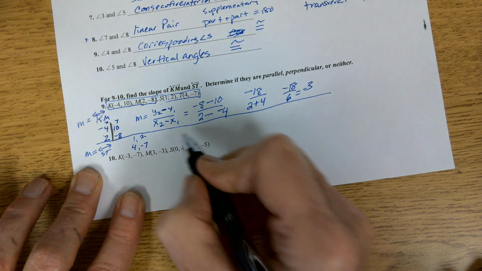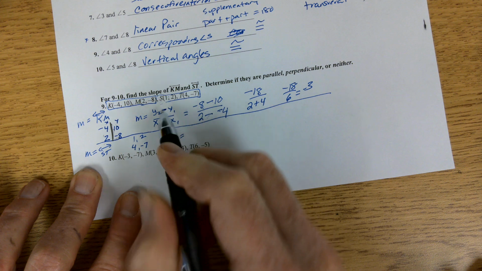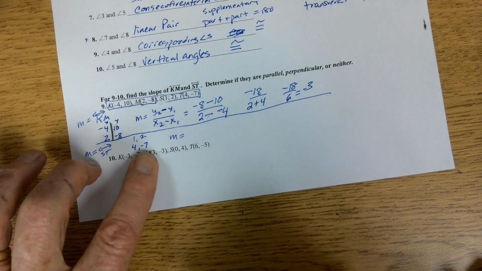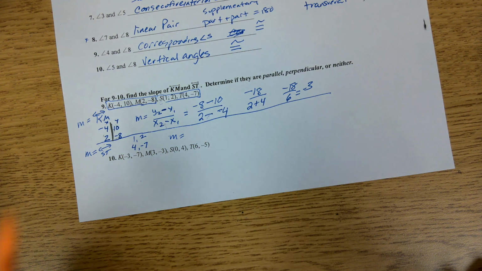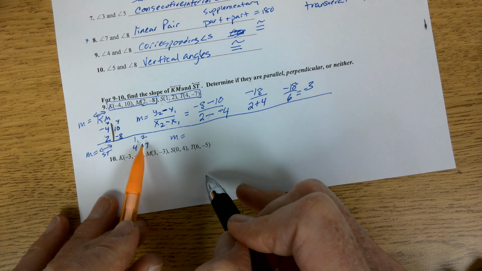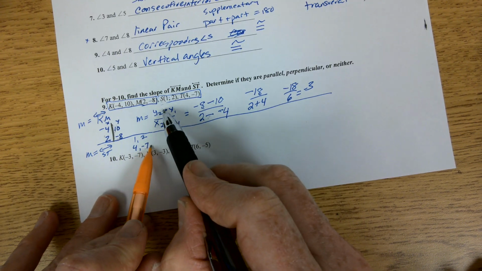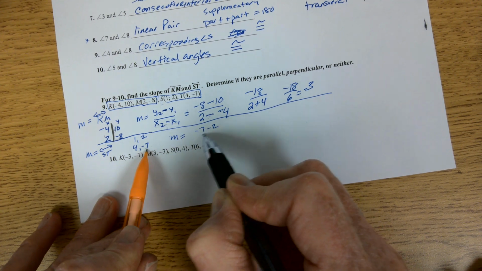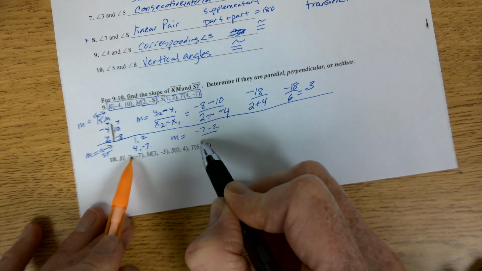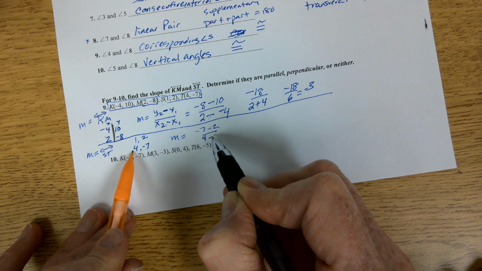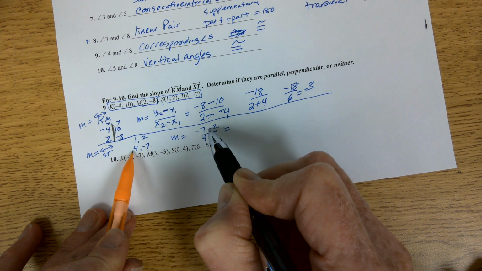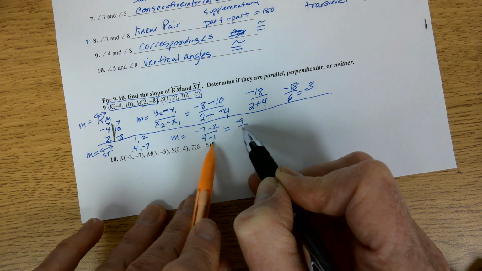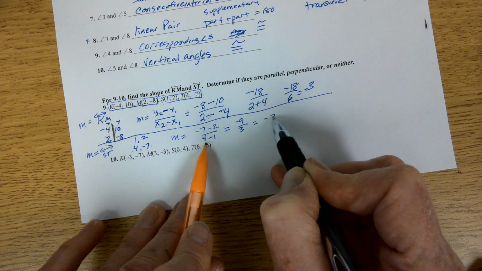Okay, and then I'm going to do the same thing. Slope equals, I'm going to subtract the y's, subtract the x's. So the first one, I'm going negative 7 here, subtract 2, right? Negative 7, subtract 2. That's my y values. Then my x's are 4, subtract 1. Negative 7 minus 2 is negative 9. 4 minus 1 is 3. This reduces to negative 3.